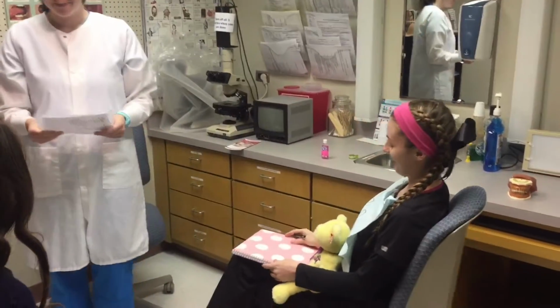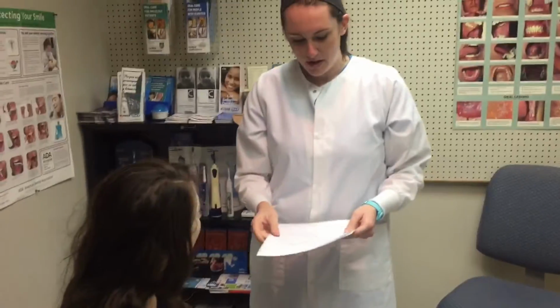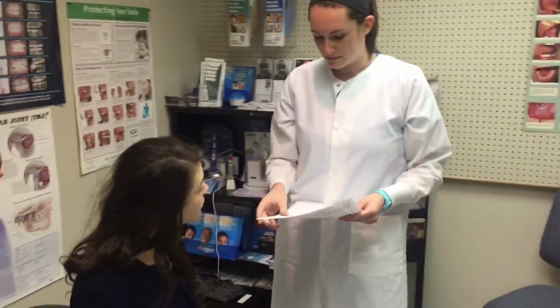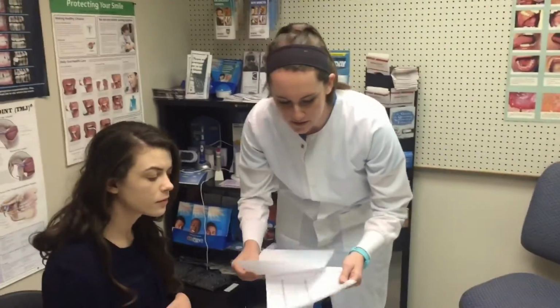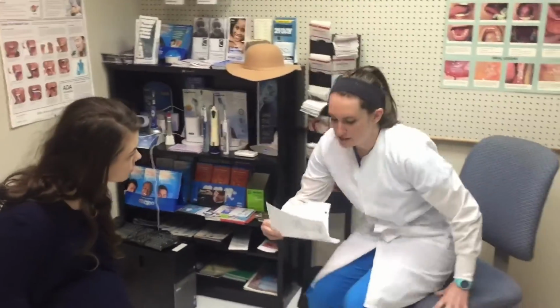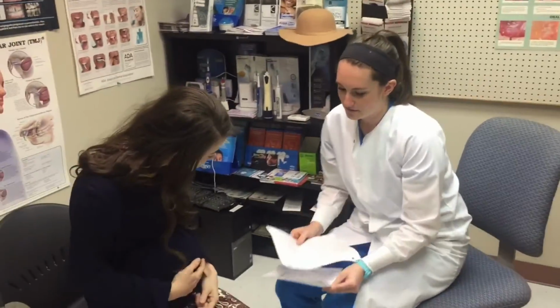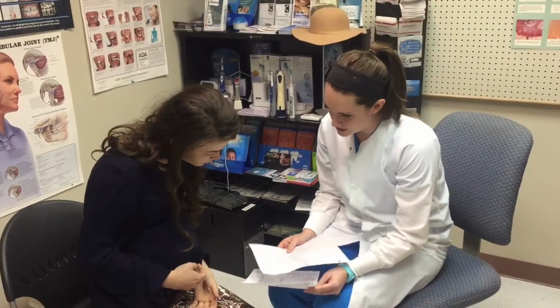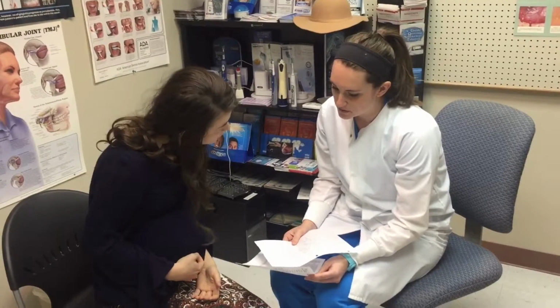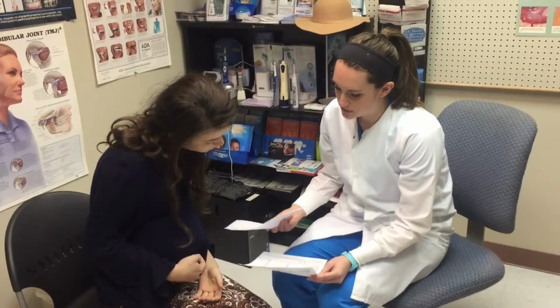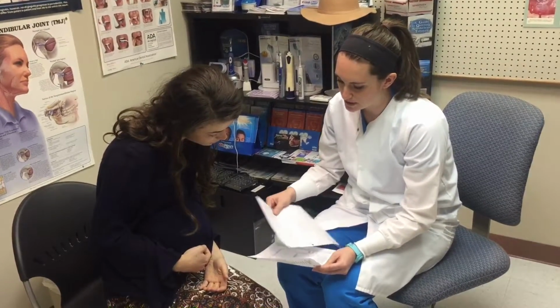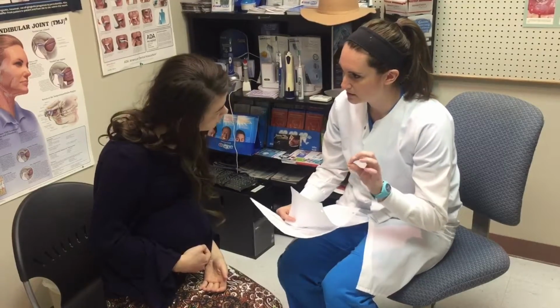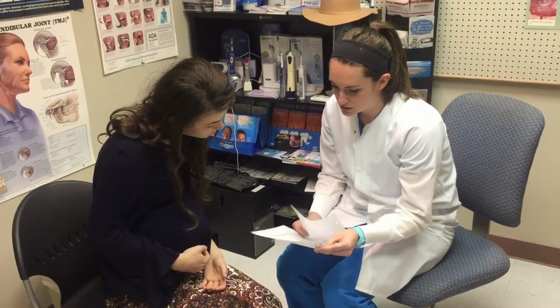Okay. Mrs. Patel, I'm going to go over the treatment plan with you, based on all the assessments that I've done on Maya and filled out on this risk assessment worksheet. Since she does have visible cavitations, that automatically puts her at a high risk for cavities. We also found some cavities based on her x-rays. She does have a few white spots that aren't completely hard and mineralized. She has a history of restorations.